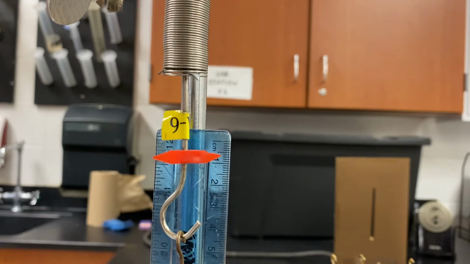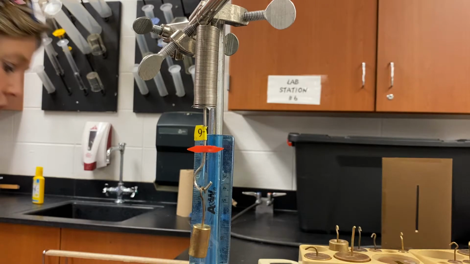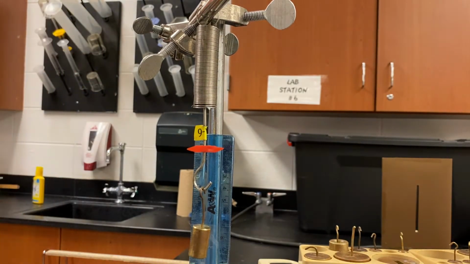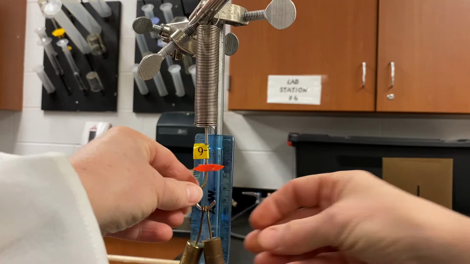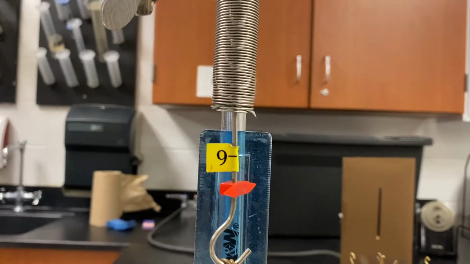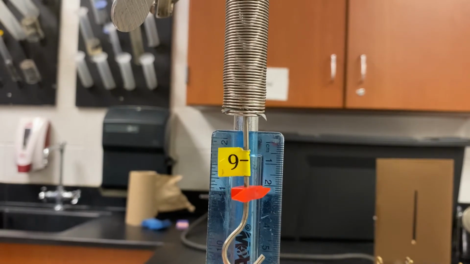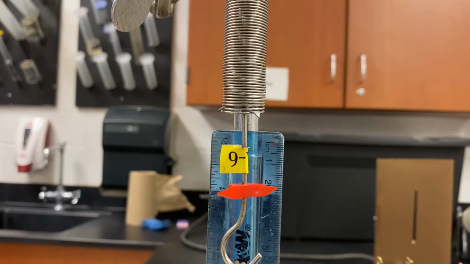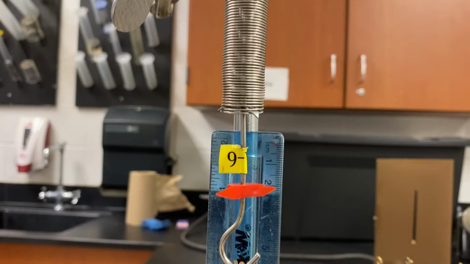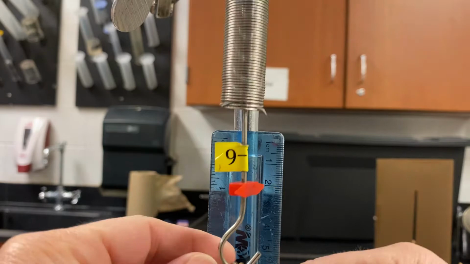Now, what am I going to do? It says to go by 20-gram increments, so I'm going to do what I can. I'm going to grab another 20 and hang it together, and then we'll zoom in again. I'll try to stop the little bouncing. Okay, record that.